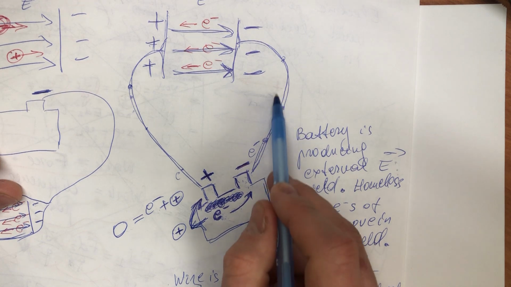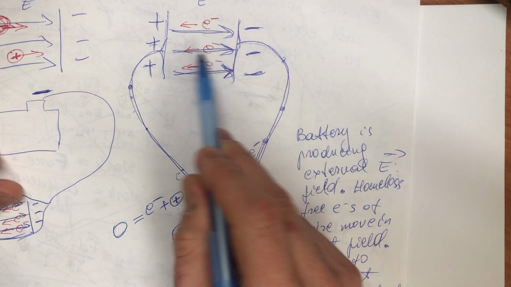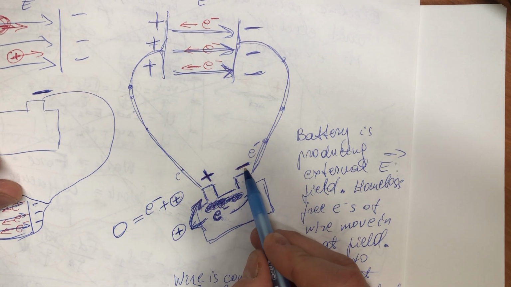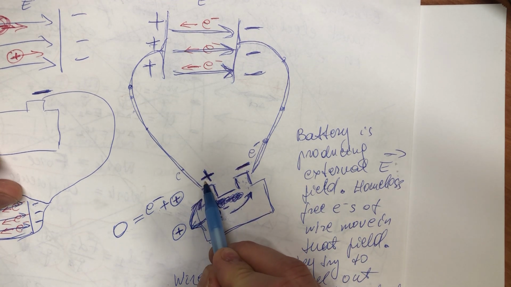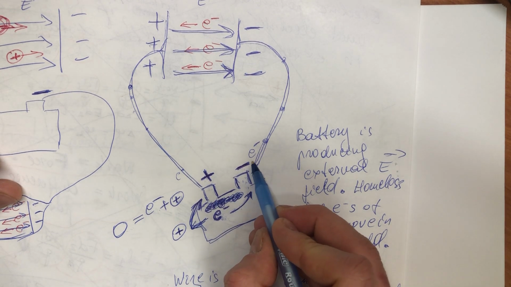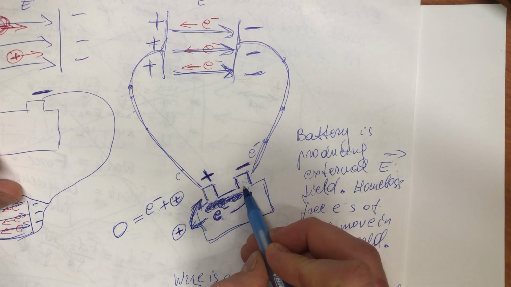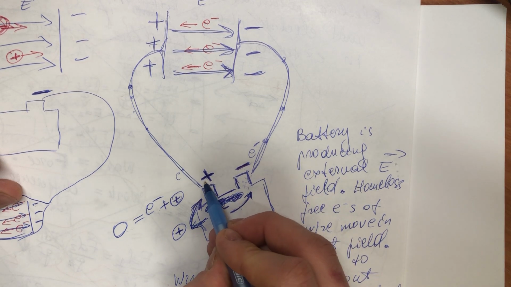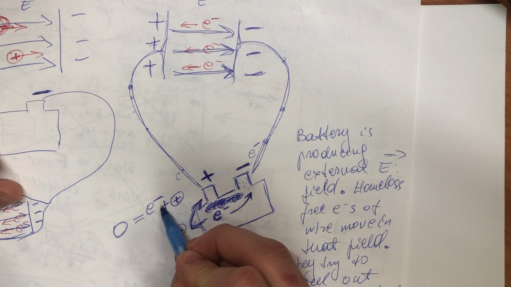At first the electrons of the wire are moving, and then electrons are going from this terminal, and in the end reach this terminal. When electrons leave the negative terminal, it is becoming neutral, and this terminal also is becoming neutral because electrons combine with the plus.